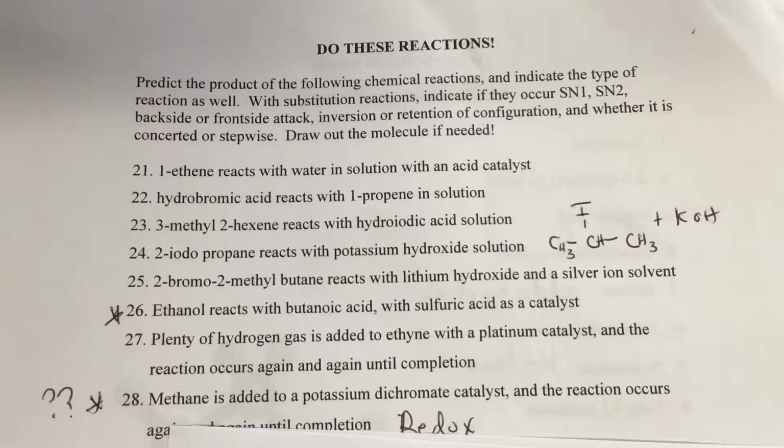You do not need to know that. Okay? That's not important. So you do not need to tell me if it's SN1, SN2. That's beyond what we should be able to do for this course. You should be able to tell me it's a substitution reaction. That's reasonable. I expect that. You don't need to tell me if it's a front side attack or a back side attack. You don't need to tell me inversion or retention of configuration. Okay? And you don't need to tell me if it's concerted or stepwise.